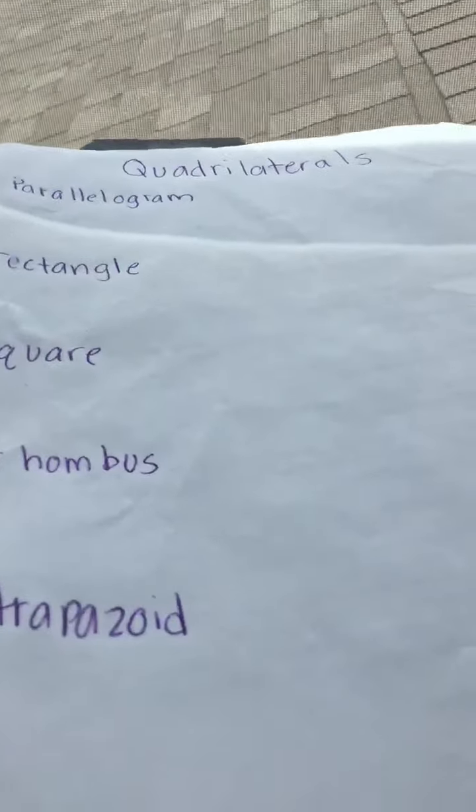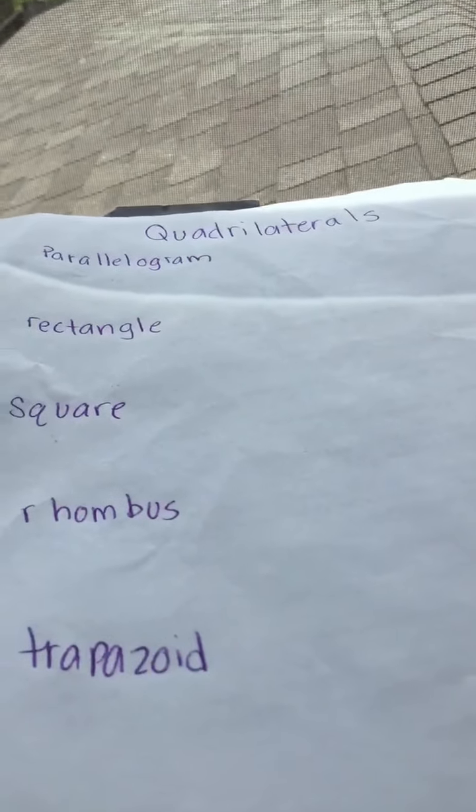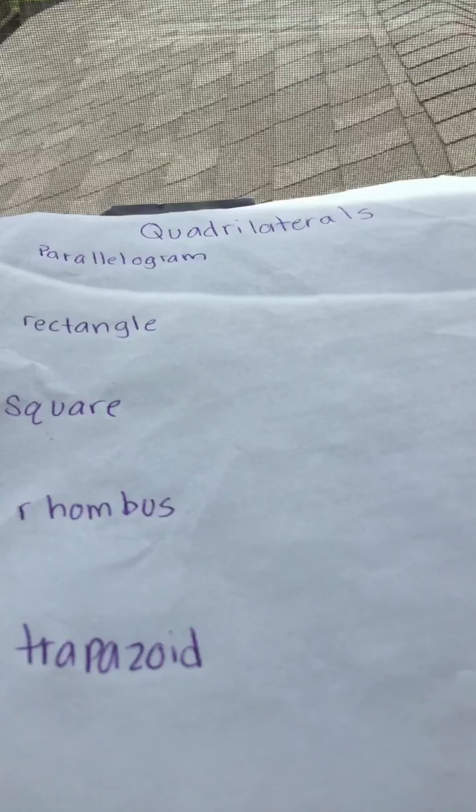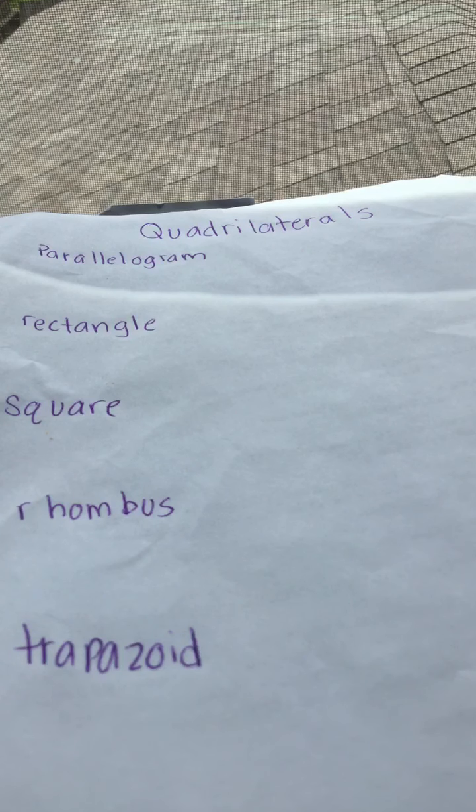I'm going to do a video on our next math unit, which is about how to classify a quadrilateral. So we're going to go over some of the vocab that's going to help you to be able to do that skill. Okay, so I've written down some of our quadrilaterals that we're going to have to know. The first one being a parallelogram. This is where some of your other vocabulary comes into play.